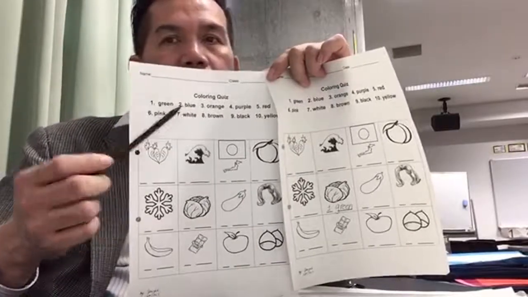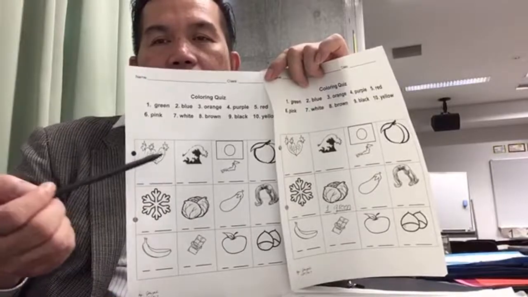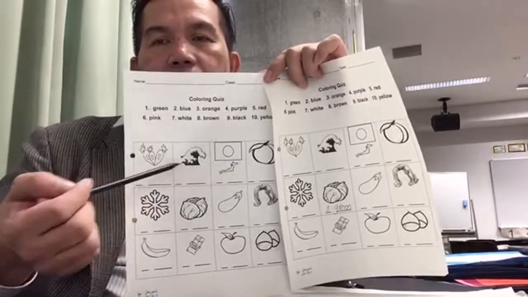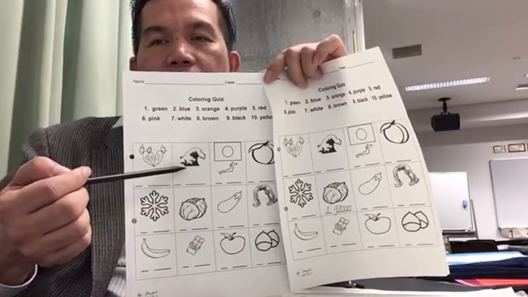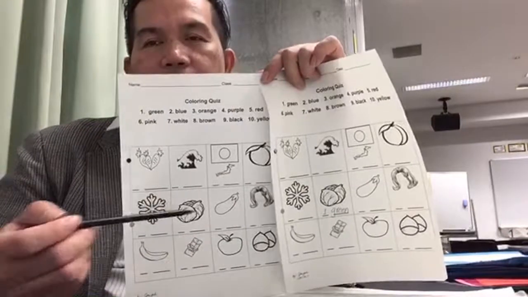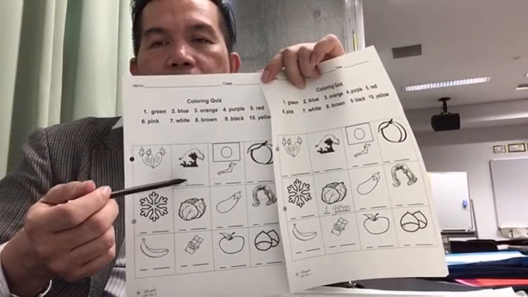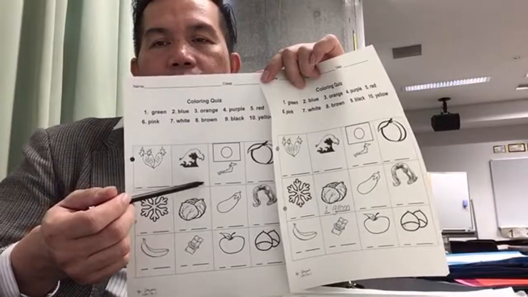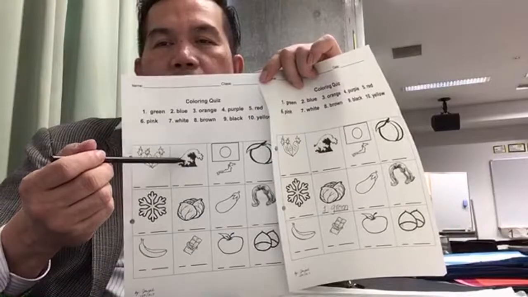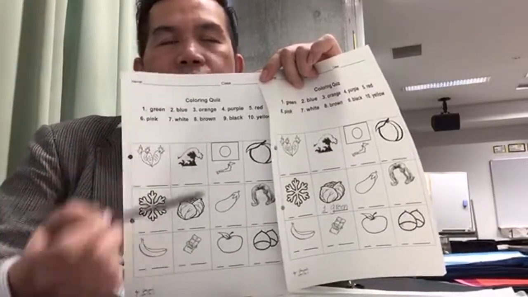blue. So when you say blue, students now will decide which of these items is color blue. In this case, they can see this wave, and then they will write number 2 here. Let them do it themselves because this is the quiz. Number 2, and then write here blue, and then they will get the blue crayon or color pencil and color this blue. Give them at least 2 minutes.